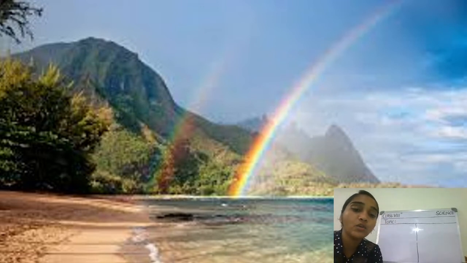So students, rainbow is which process basically? Yes, rainbow is the process of dispersion of light. And what is dispersion basically? We are saying that dispersion is the splitting of white light into the seven constituent colors.